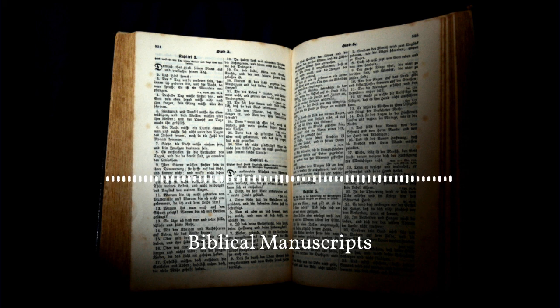So all these different manuscripts, all these different languages. We'll again take a look now at some of the most important and interesting ones.